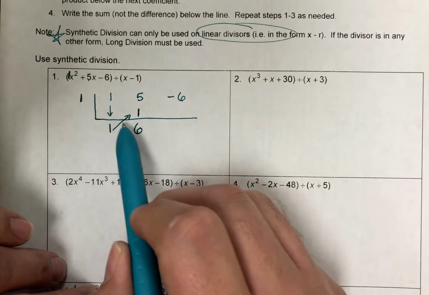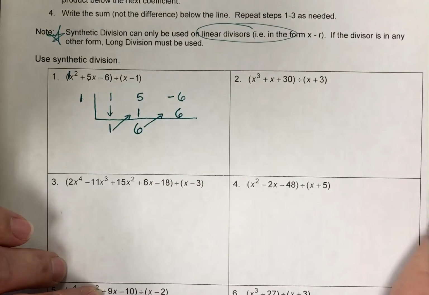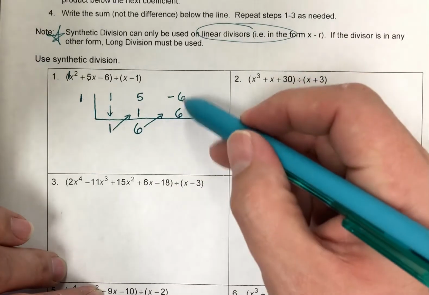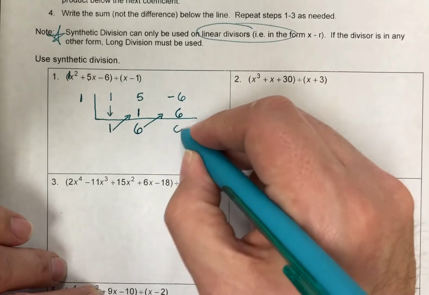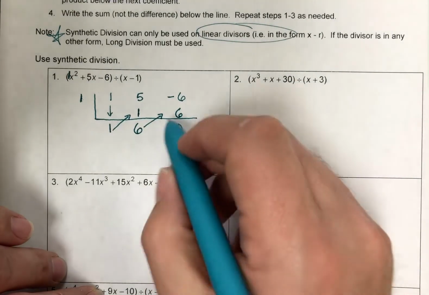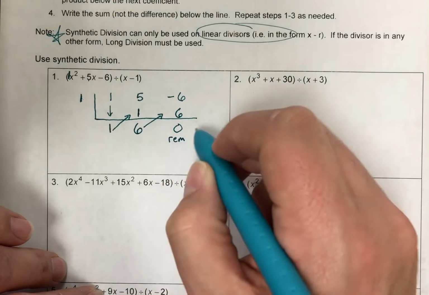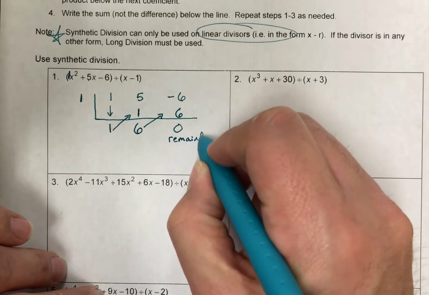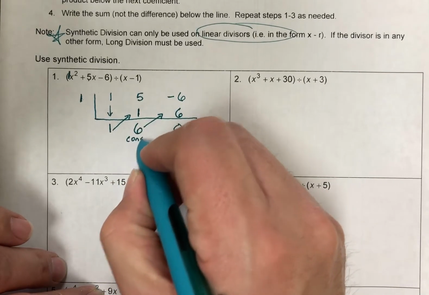So 1 times 6, okay, gives me a 6, and then we combine these two numbers. -6 with a +6 is a 0. Okay, and so this is how we write our factor. The last number is always going to be the remainder. Okay, and then the next number is going to be the constant.